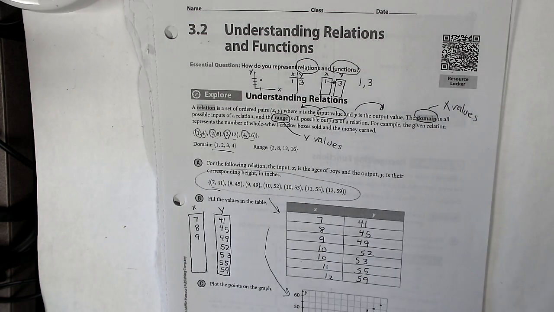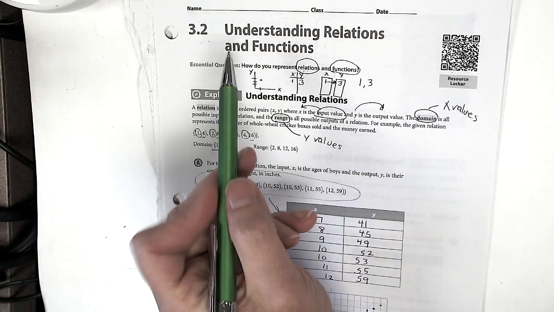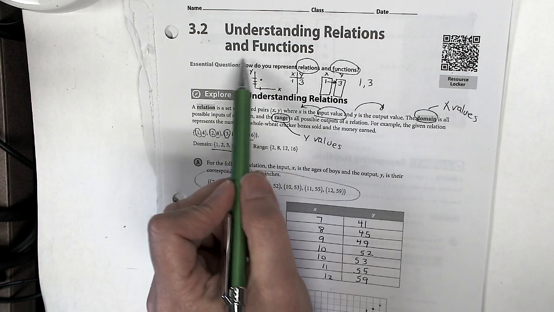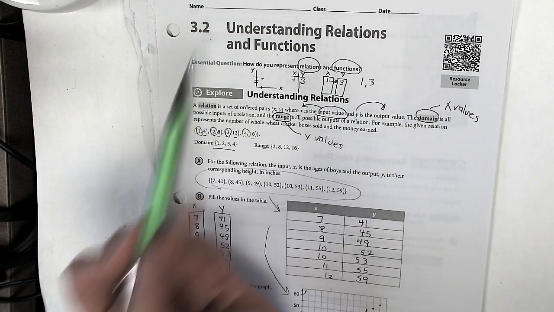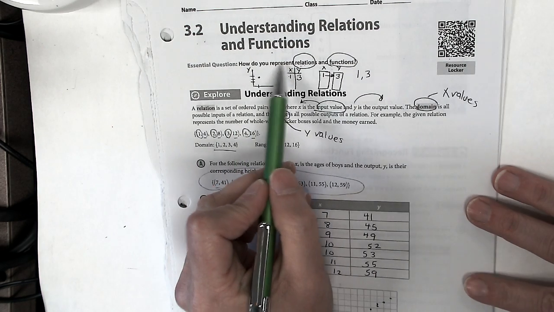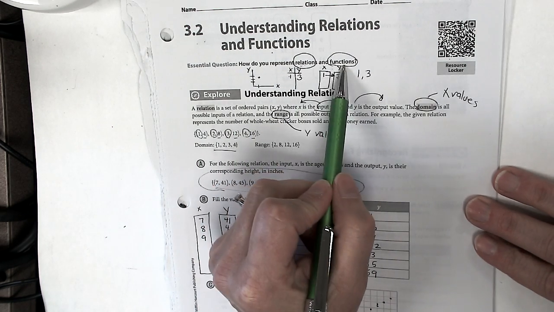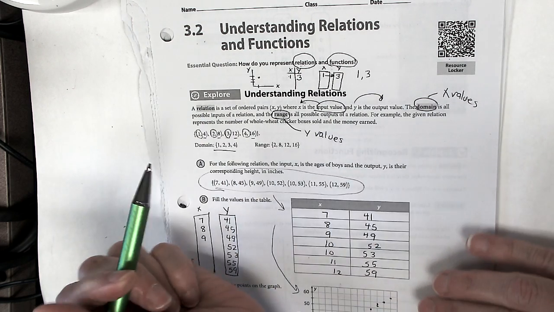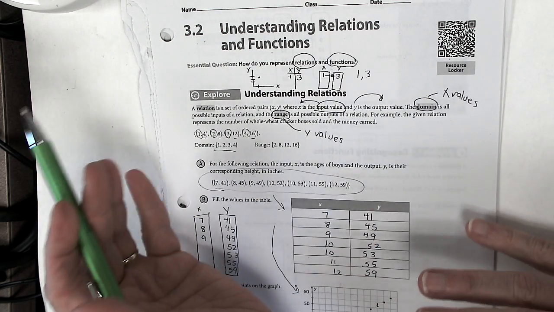So today in my class, we are talking about understanding relations and functions. That's 3-2 in my algebra class. And the essential question is, how do you represent relations and functions? So I've already printed some things off, but if you're in my class, you want to jot these down.